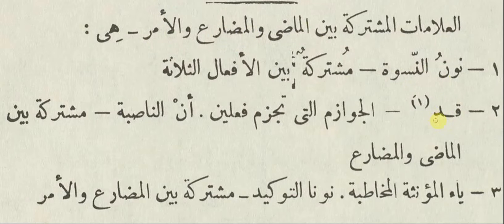Qad, this is what we're studying here now. In the text we are studying, he's only pointing out what the verb mark is. So he used this because it's shared between different verbs. So you will only see this before a verb. You will never see this before a noun. So if you see this, you are looking at the word after it is a verb. It could be a past or present.